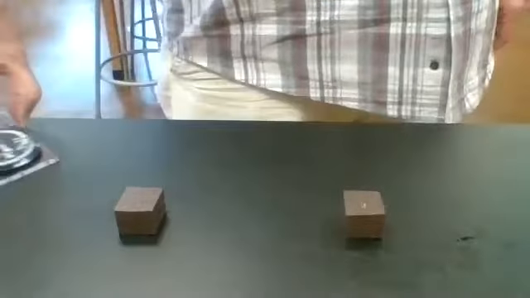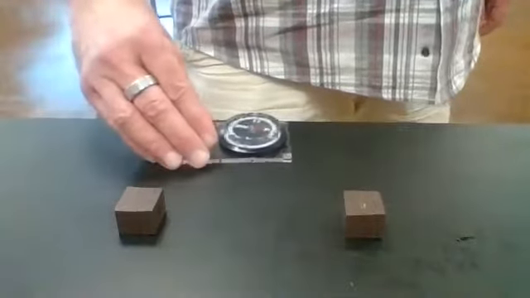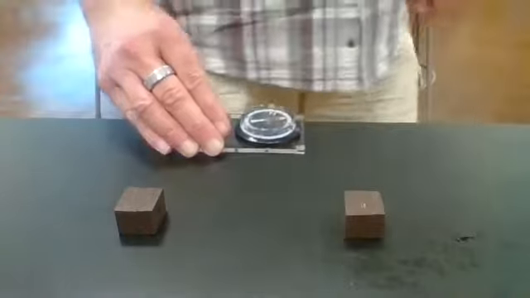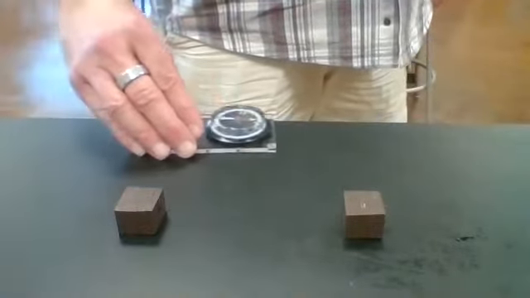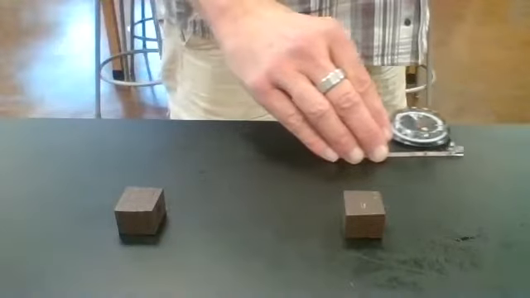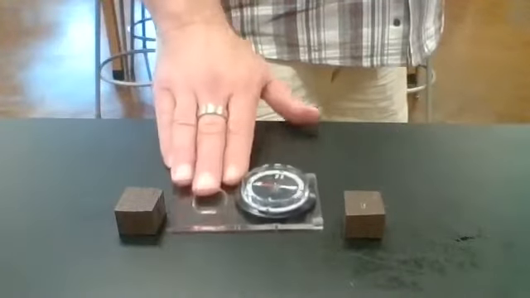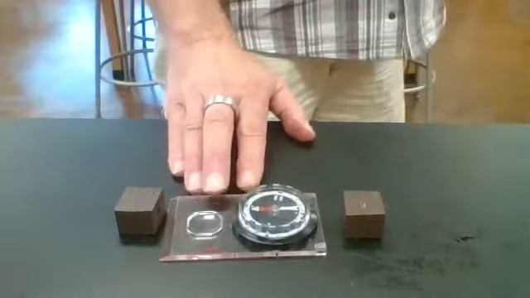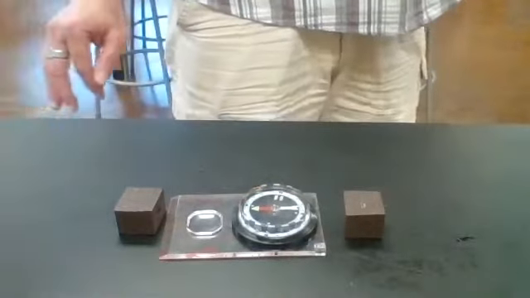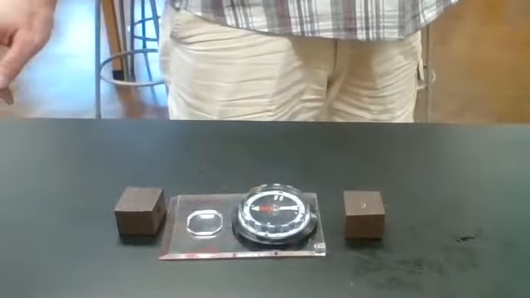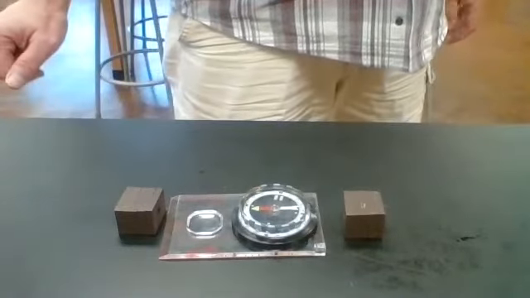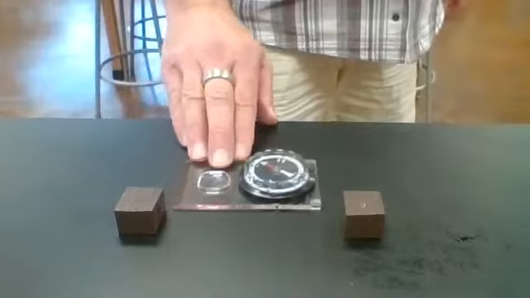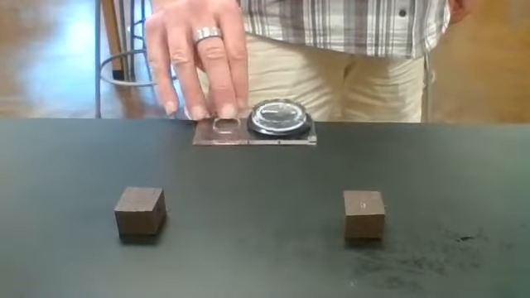And you'll notice that when I'm outside of the magnets, then my needle just kind of meanders around. However, if I'm directly in between these two magnets, the needle snaps into position. So that tells you that in between the two magnets, directly in between, the strength of the magnetic field is much stronger than if I am further and further away from these two magnets.